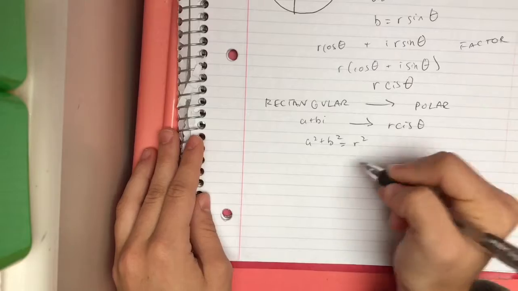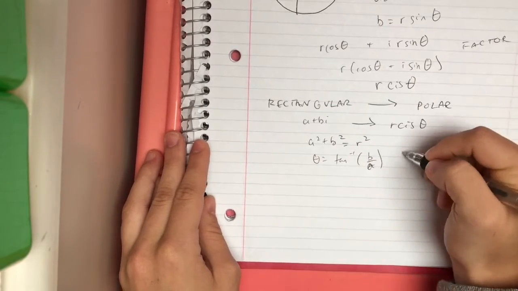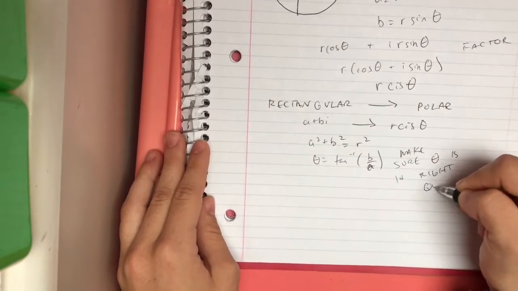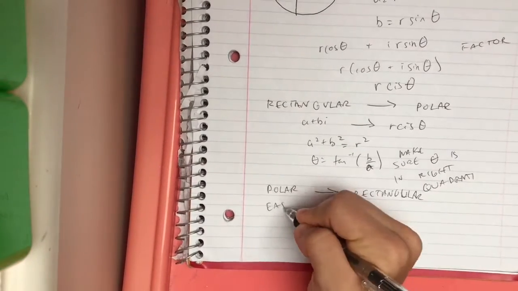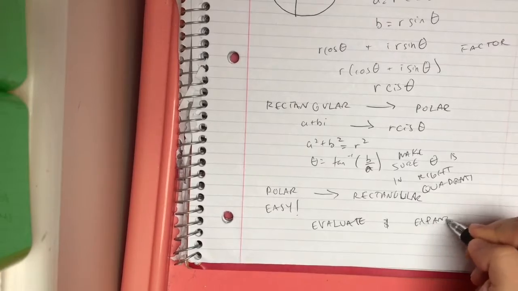R can be found using the Pythagorean theorem, where r equals the square root of a squared plus b squared, and theta can be found using the inverse tangent of b over a, but you have to make sure that the angle you use is in the correct quadrant. Converting from polar back to rectangular form is a bit simpler. All you have to do is evaluate, distribute, and expand.